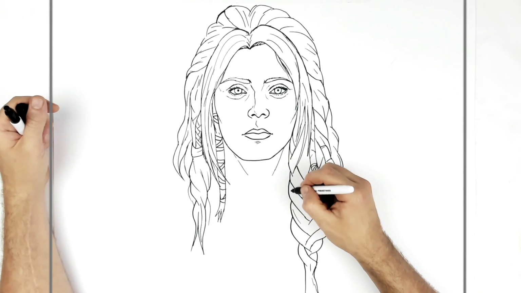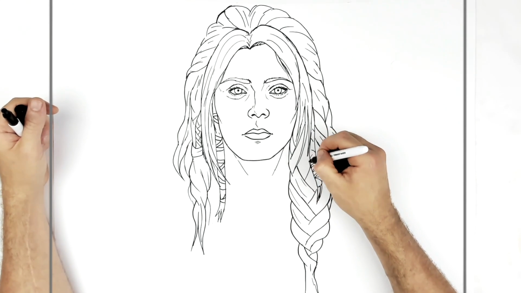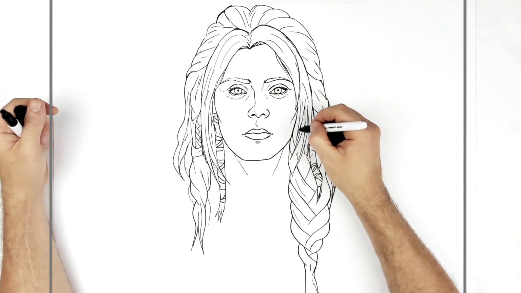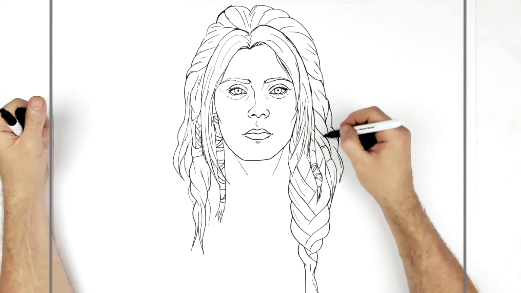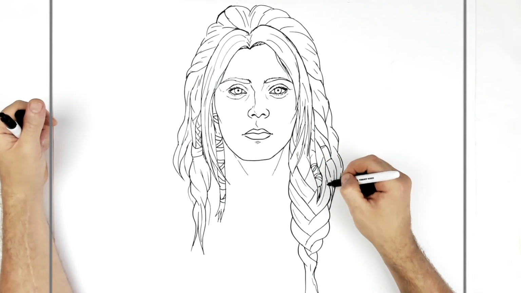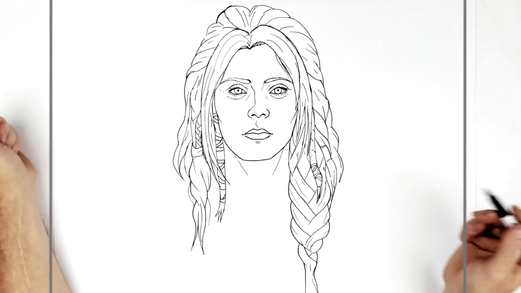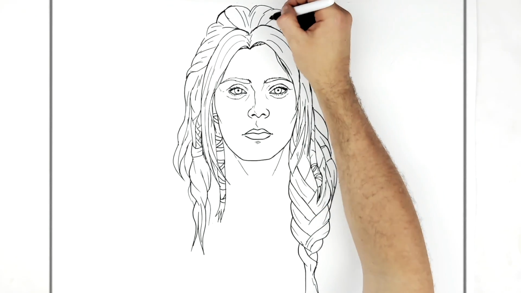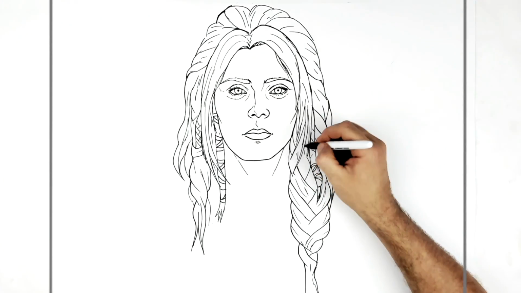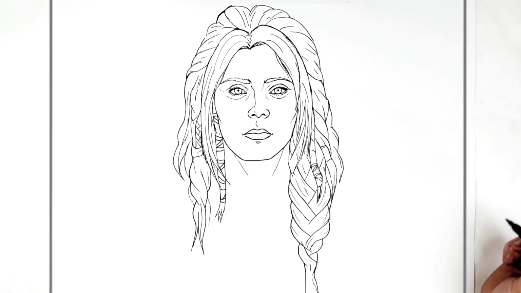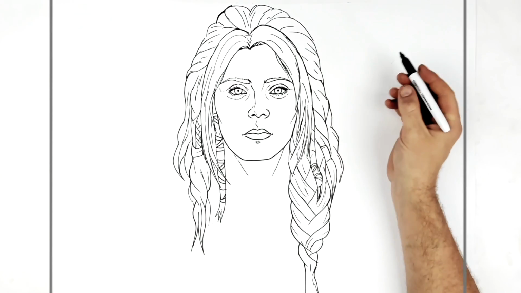You can add textures to all this, of course, because it's all hairy. And you can add much more texture to that if you wanted. But that's just all hair.